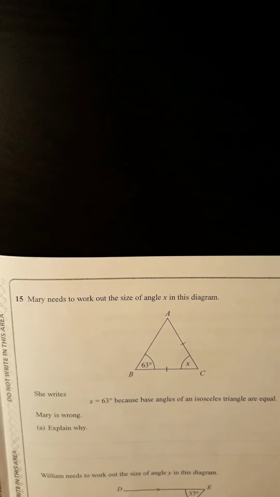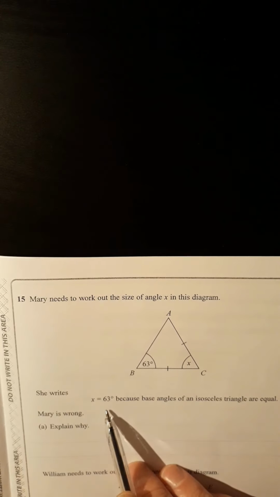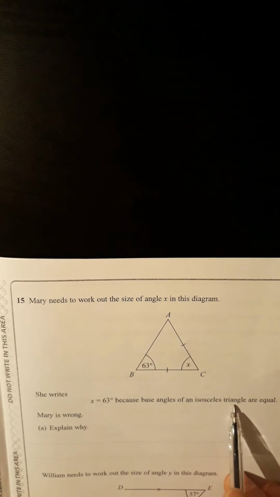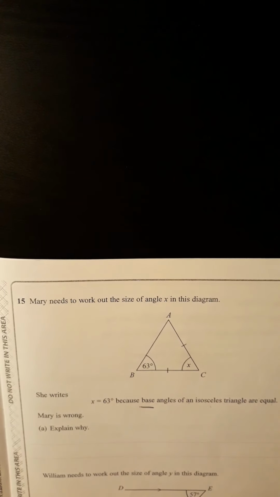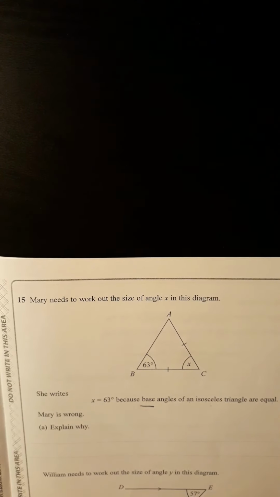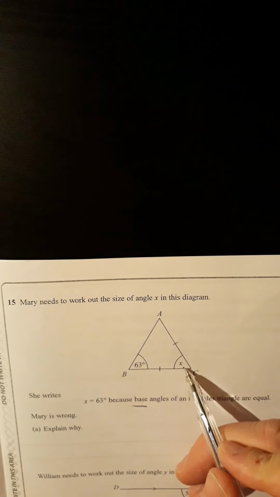Question 15. Mary needs to work out the size of angle x in this diagram. She writes x equals 63 because the base angles of an isosceles triangle are equal. And that's quite important, base angles. Well, actually, she is wrong. And there's different ways to show this, but the explanation of why she's wrong is that she's calling this the base angle.